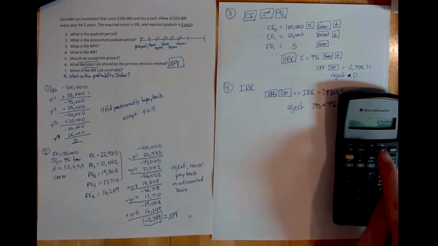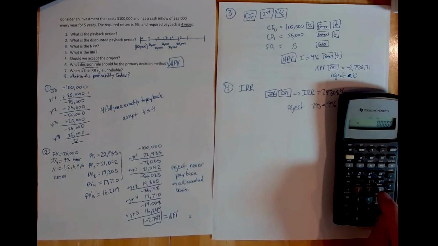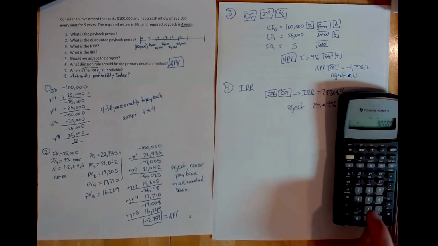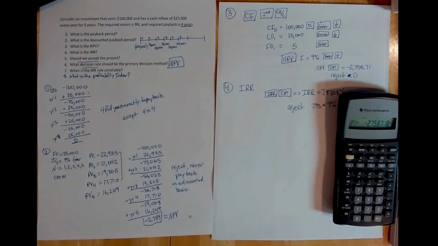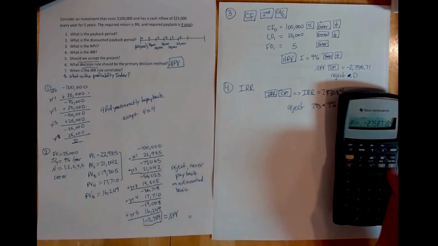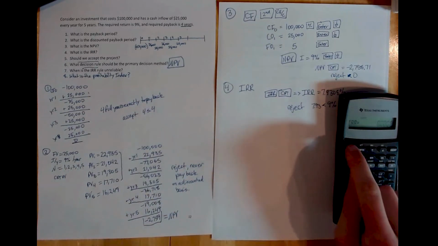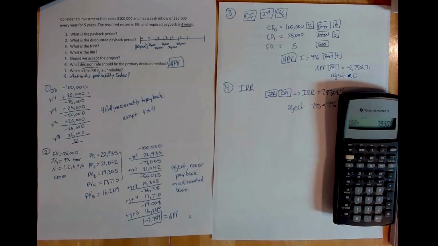We don't have a 6th cash flow though. We just have 5 $25,000 cash flows. We want to solve for net present value. We press the NPV button. We enter a 9% discount rate. We compute our net present value, and we get negative $27.58. We want to solve for IRR. We just press IRR and then compute, and we get 7.9308.